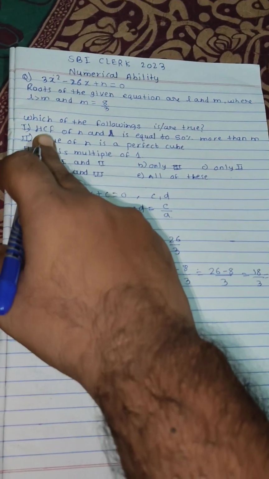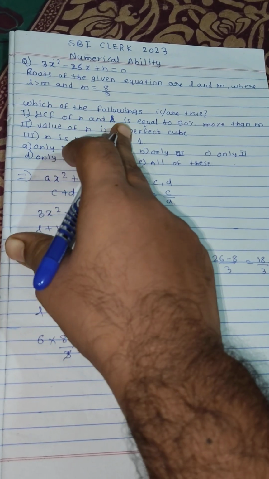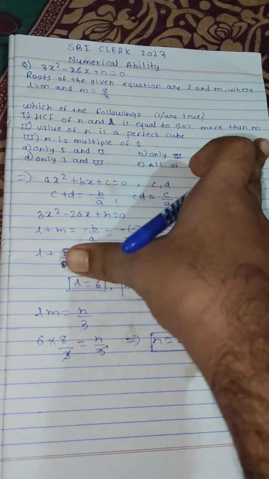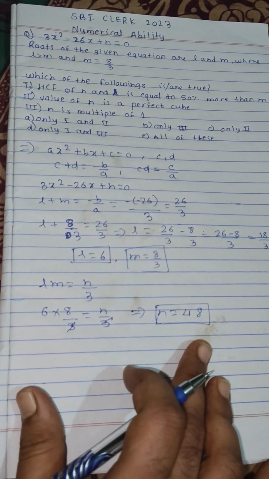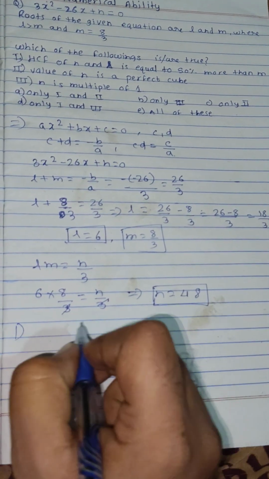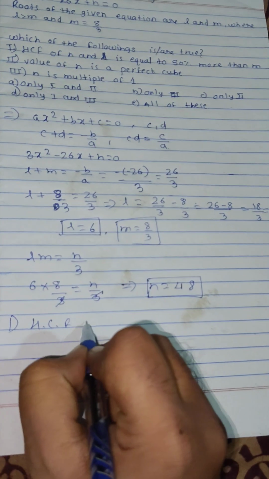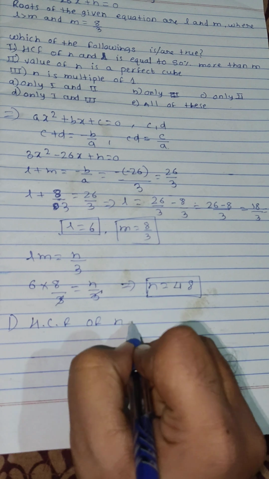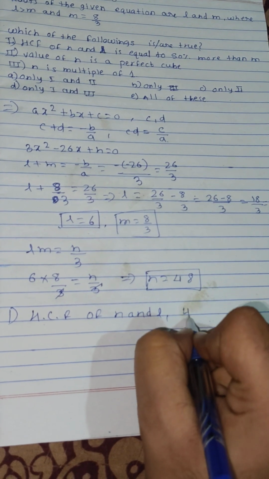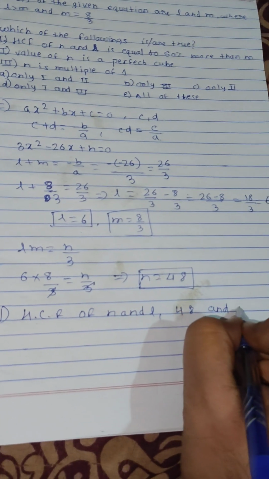Now we will check the conditions. The first condition is that the highest common factor of n and L is equal to 50% more than M. First we will calculate the HCF of n and L, where n is 48 and L is 6.